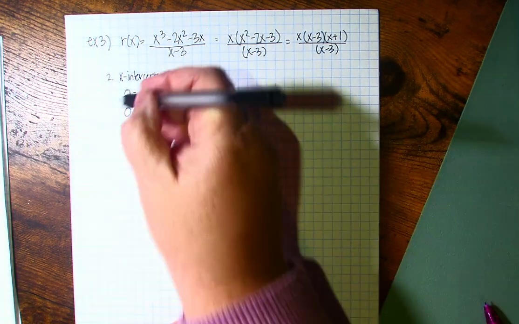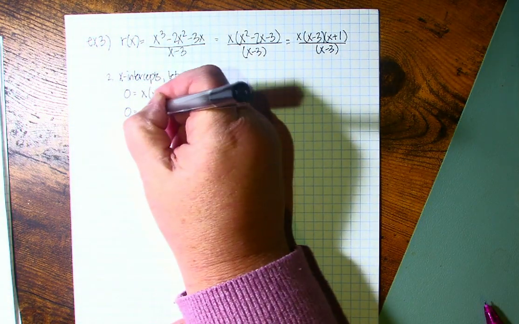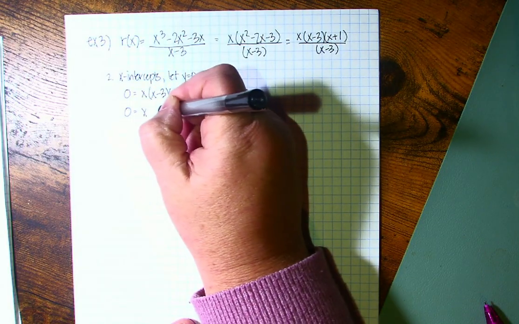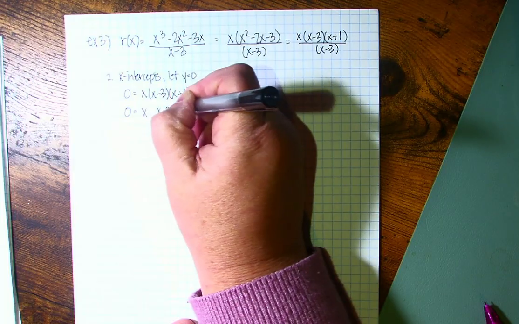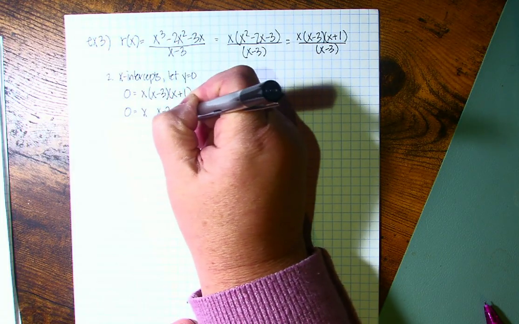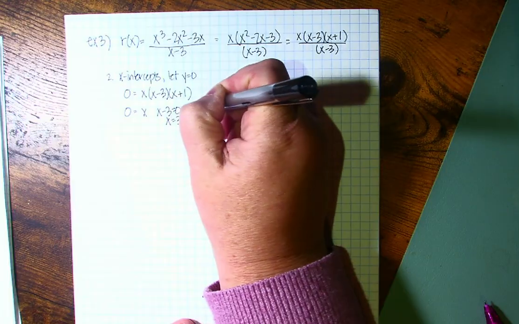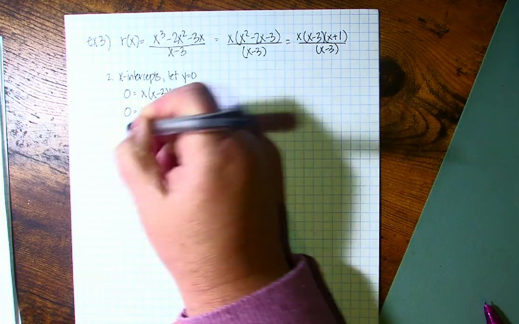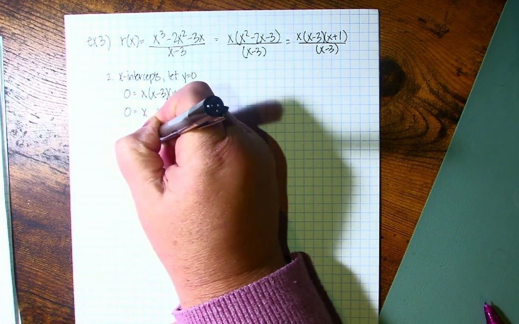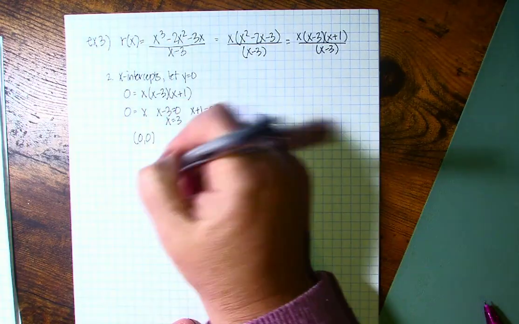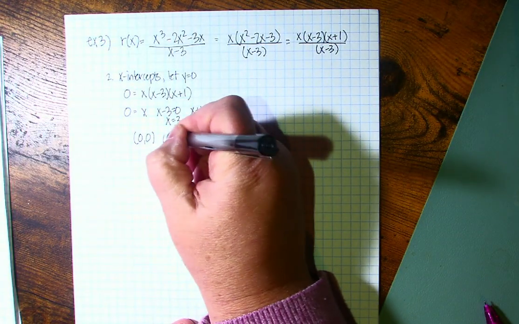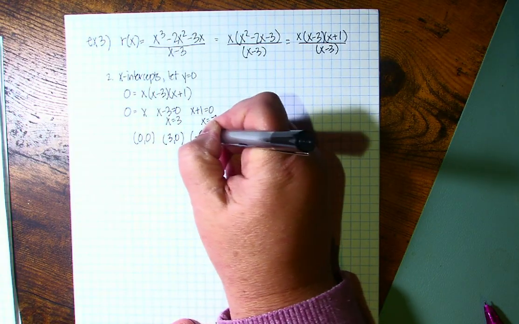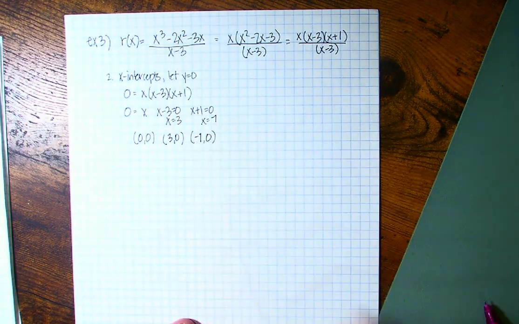So I'm going to keep it all together until the end. This means that our x could be 0, or it could be that x minus 3 is 0, and x is 3. Or x plus 1 is 0, and x is negative 1. This gives us (0, 0) as an x-intercept. It gives us (3, 0) as an x-intercept, and it gives us (negative 1, 0) as an x-intercept.